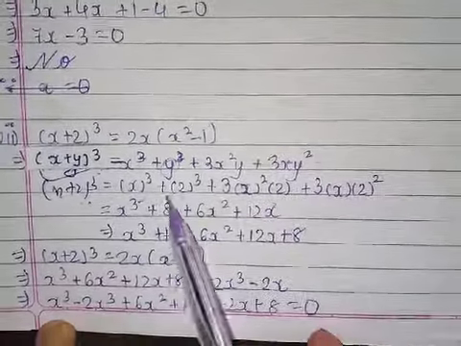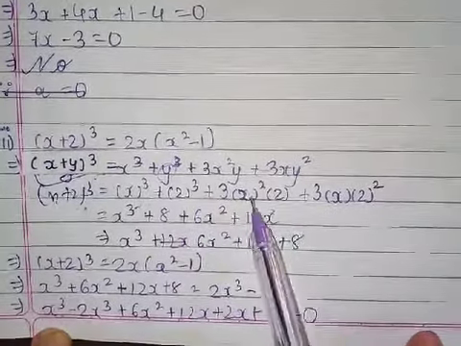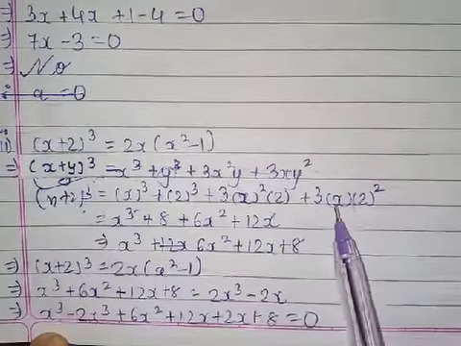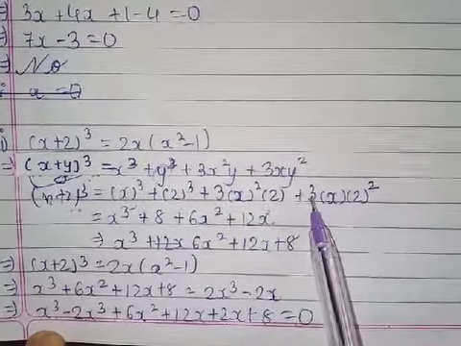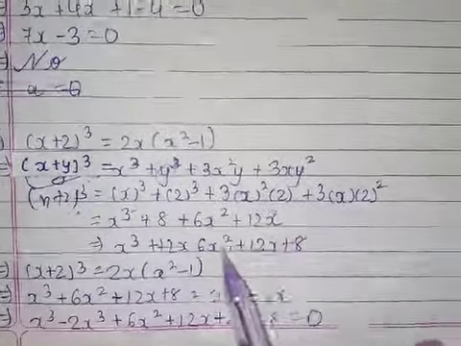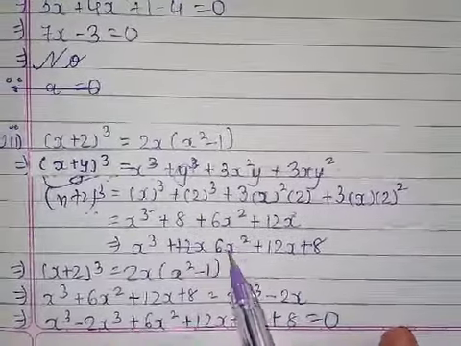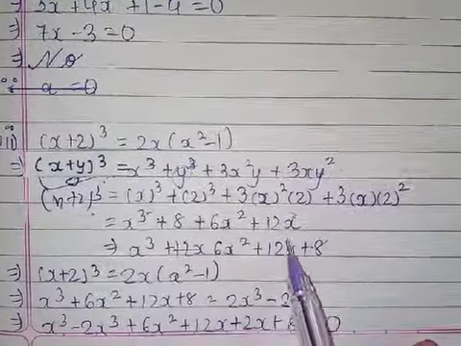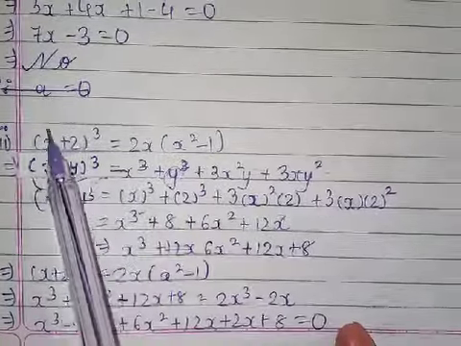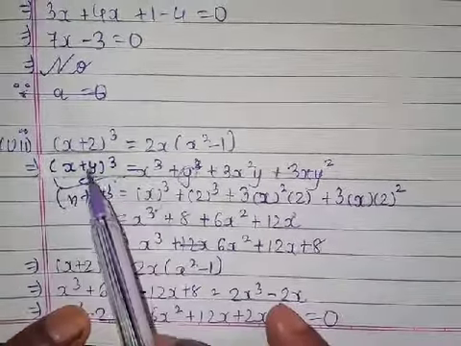Now what is that? It is x cube. Cube of 2 is 8. Now here x square, 2 times 3 is 6, so 6x square. Now 2 2s are 4, 4 3s are 12, so it is 12x. Okay, so rearrange it. So what we get? x cube plus 6x square plus 12x plus 8. So that is the expansion of x plus 2 cube.